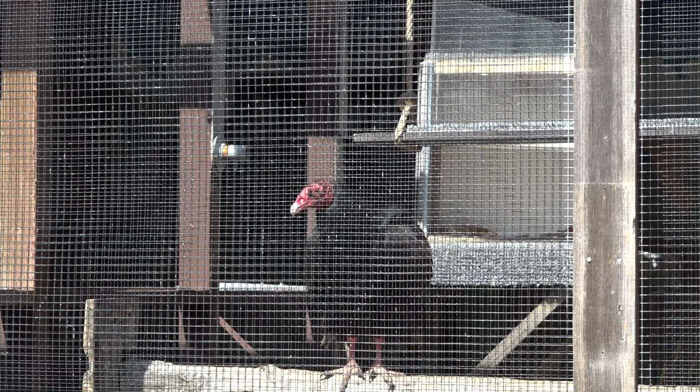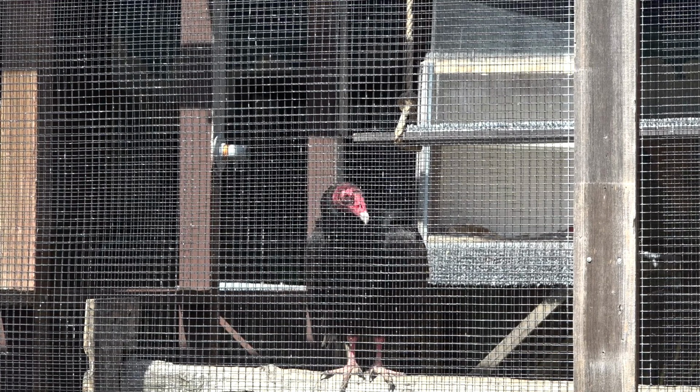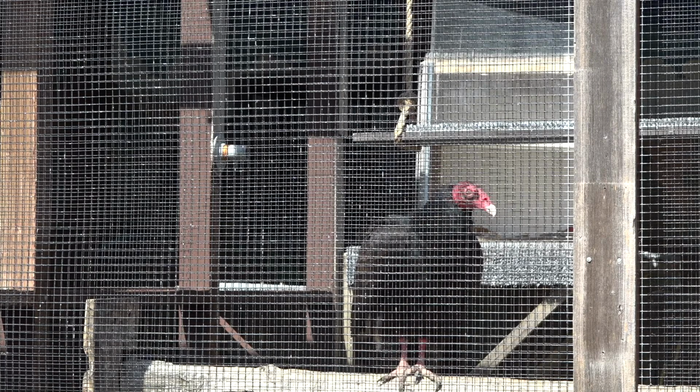If he had feathers on his head, he wouldn't be able to get his head into something that was dead and gross, and he would end up with it stuck all over in his feathers. So that naked head that the vulture has allows them to eat their very, very special diet of carrion, and it's one of their very, very special adaptations.